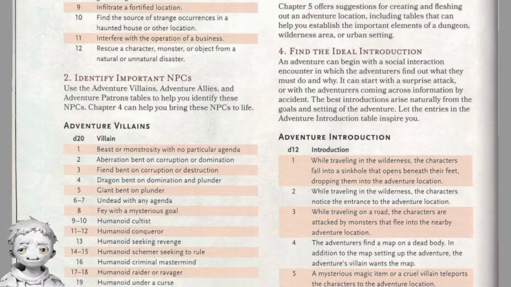7. A town or village needs volunteers to go to the adventure location. 8. An NPC the characters care about needs them to go to the adventure location. 9. An NPC the characters must obey orders them to go to the adventure location. 10. An NPC the characters respect asks them to go to the adventure location. 11. One night the characters all dream about entering the adventure location.